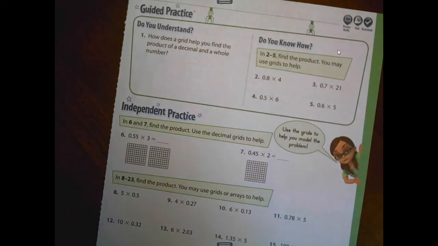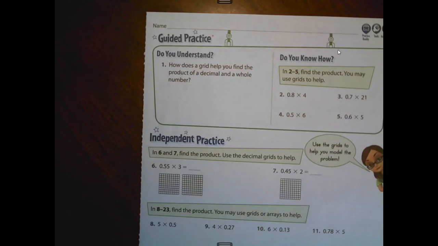If you need to use the decimal grid, that's fine. You're going to have to draw some on graph paper. Don't forget you're drawing 10 by 10 squares. And on most of these, you're going to need more than one decimal grid to answer.